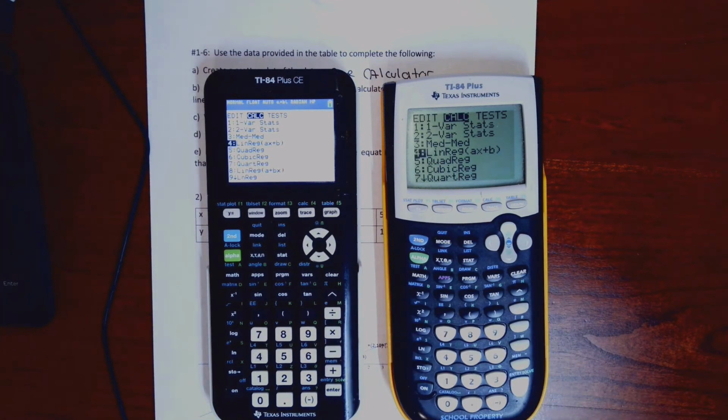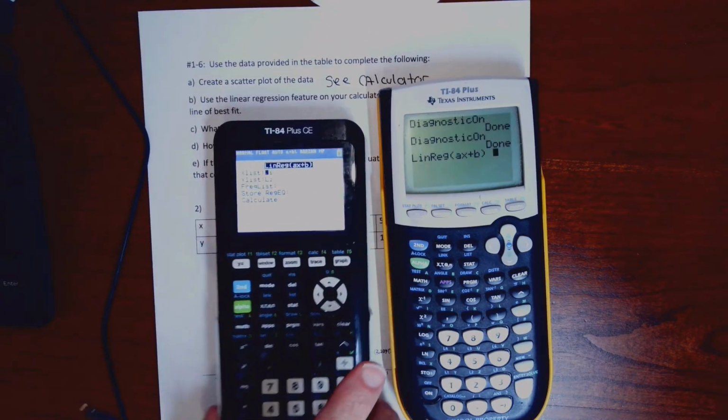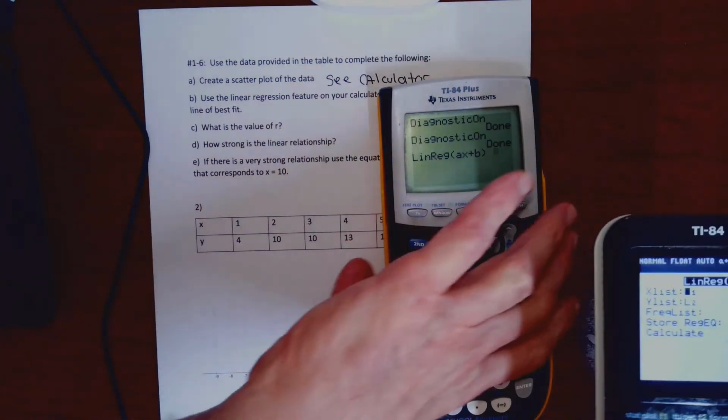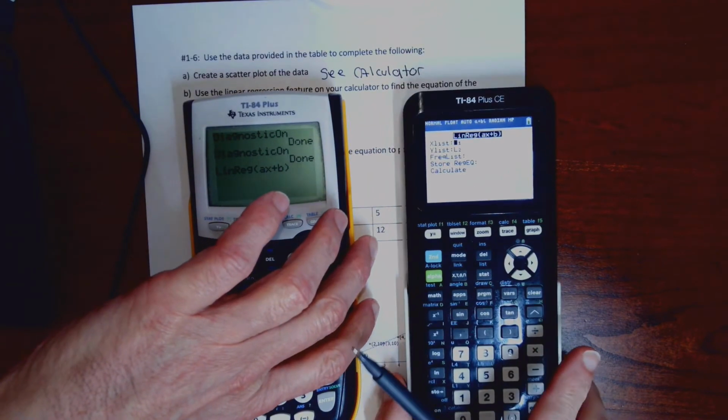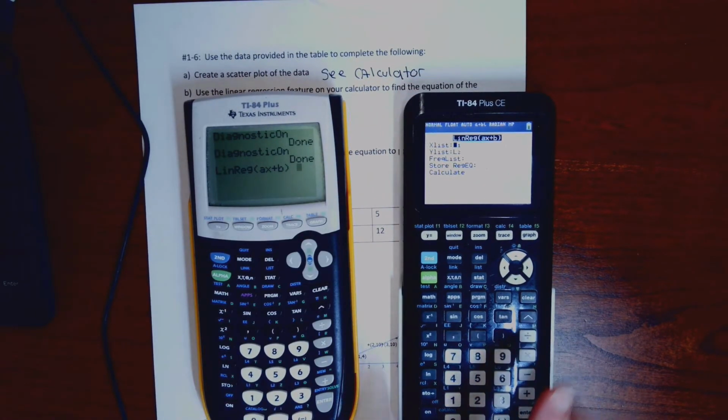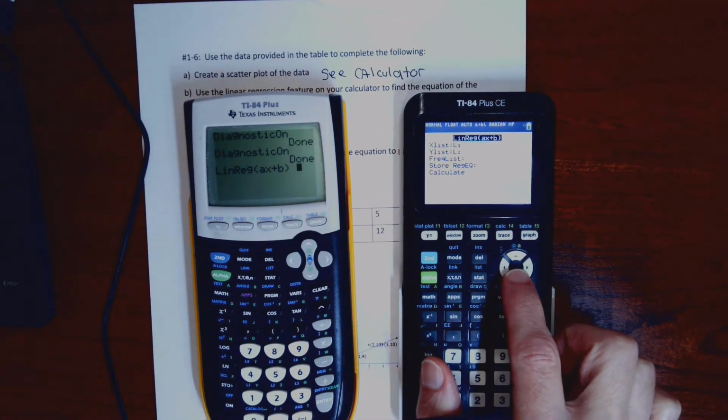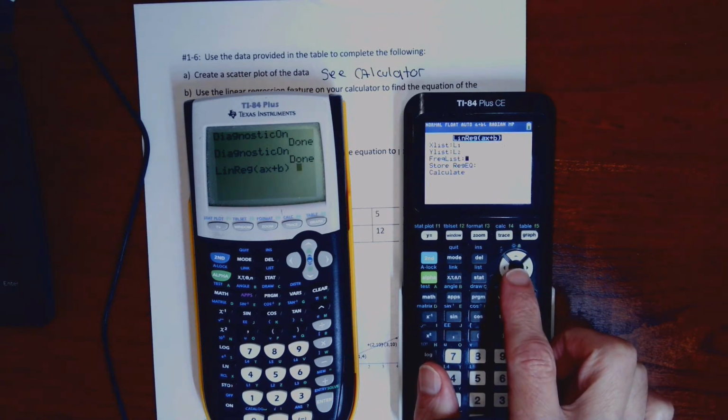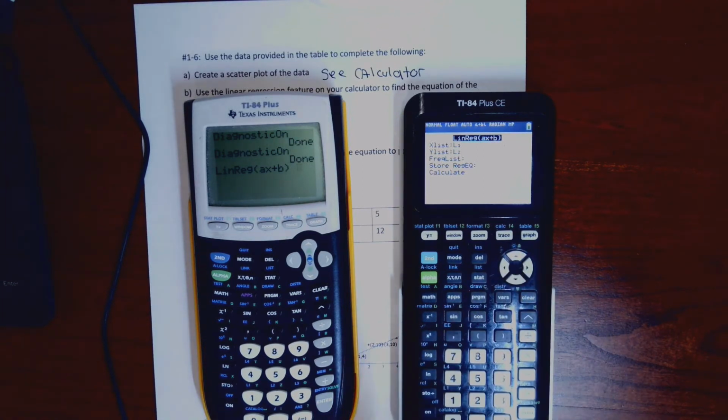Here's where the calculators work completely differently. So now I'm going to hit enter on both. On my newer calculator, the x's go in list 1, the y's go in list 2. I don't know what frequency list is, so I'm going to skip it. And I want to store the equation in y1 so it'll graph it for me.